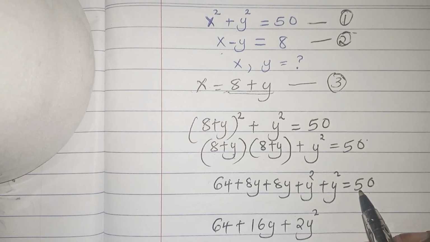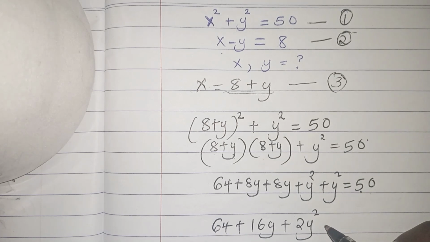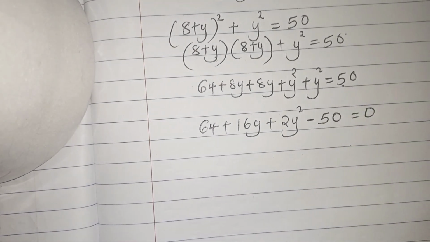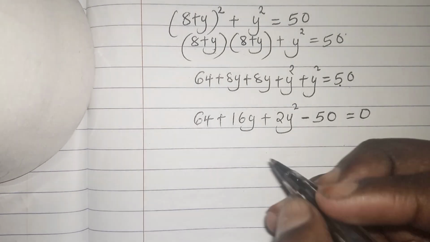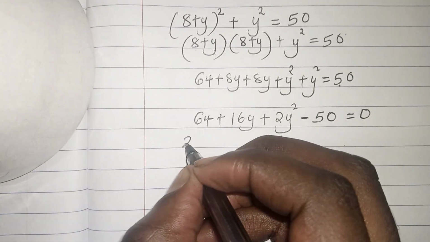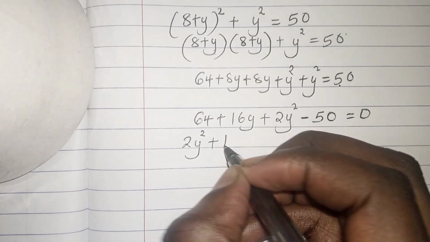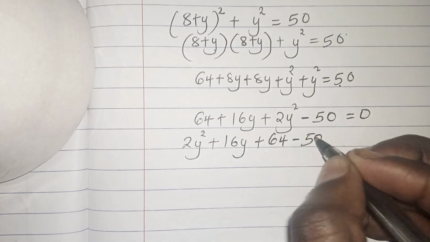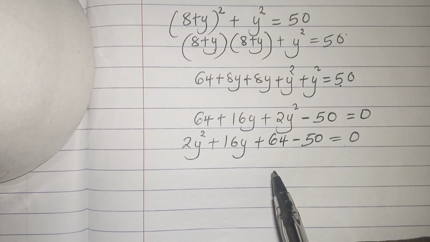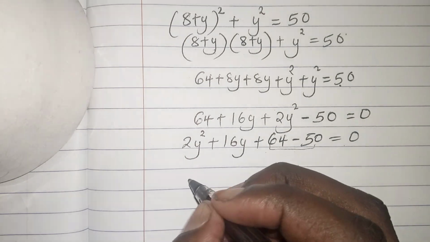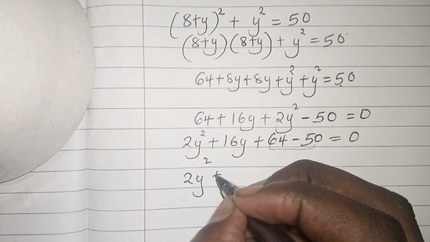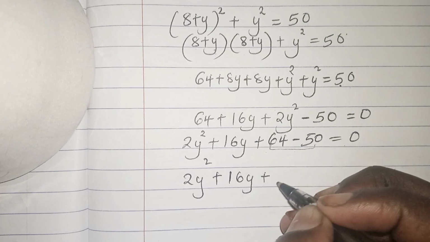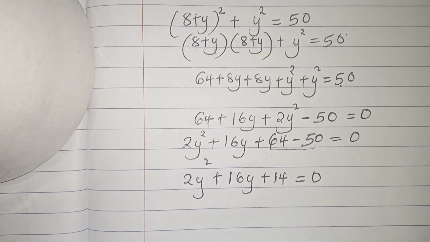We are going to bring this 50 to our left hand side. So this is minus 50 is equal to 0. Okay, so let us rearrange this. I'll begin with 2y squared plus 16y plus 64 minus 50 is equal to 0. Okay, so let us evaluate here. 2y squared plus 16y, and 64 minus 50 gives us 14, is equal to 0.